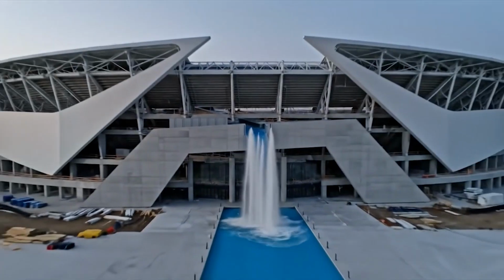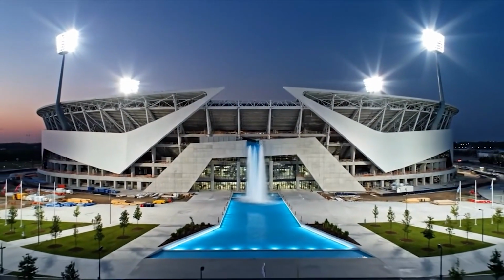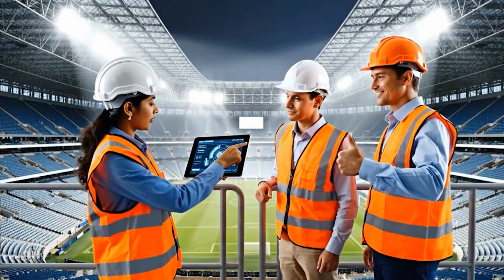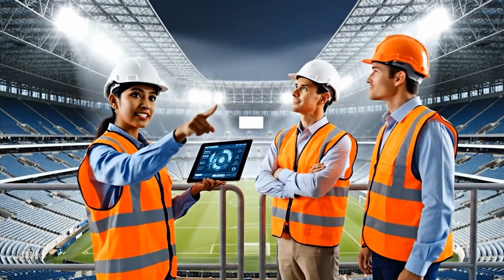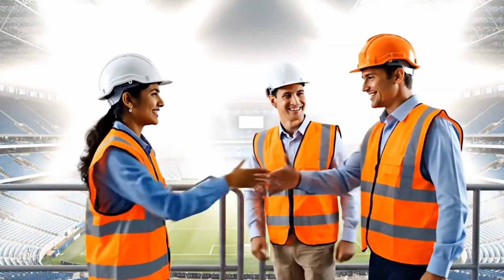The stadium shifts toward use. The final phase begins. The bird's nest stands complete in form and function. Structure, enclosure, and interior unite. Operation is next.